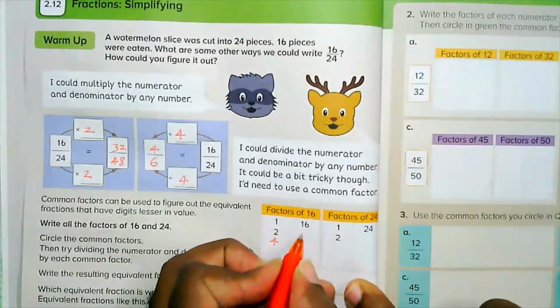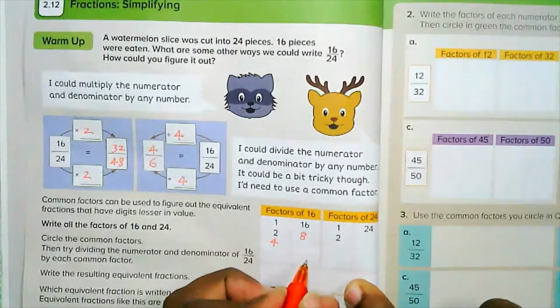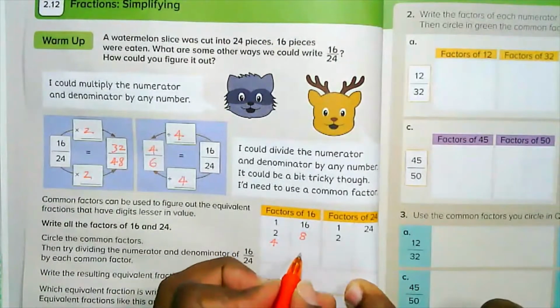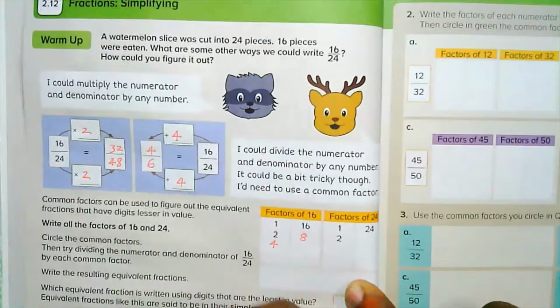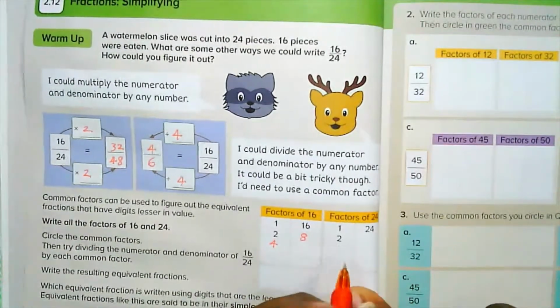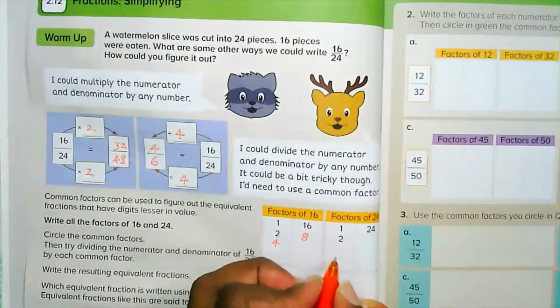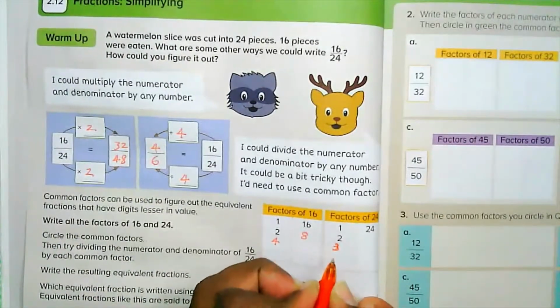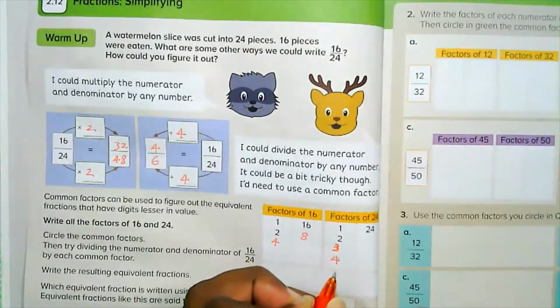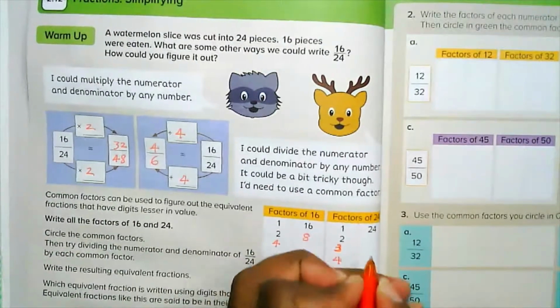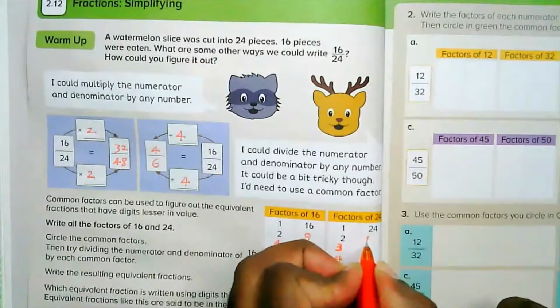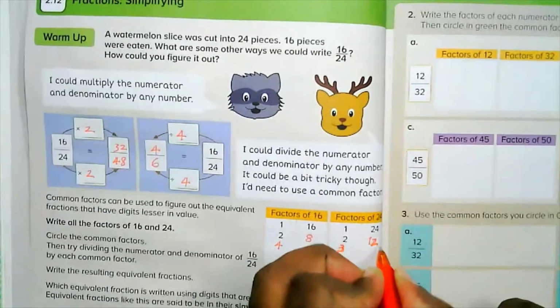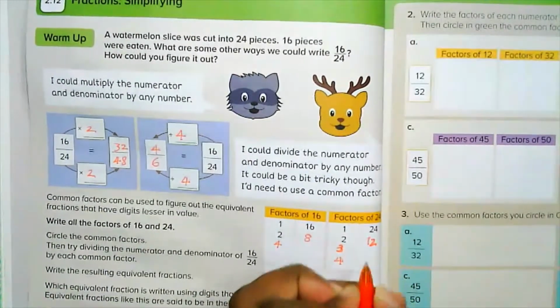We also have 8. And factors of 24, we have 1, 2, we also have 3, we also have 4, we also have 12, and 6.